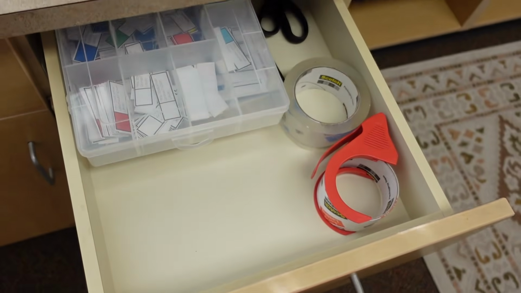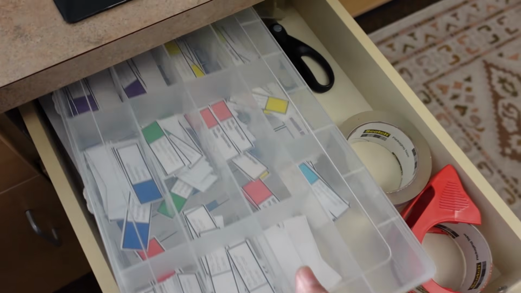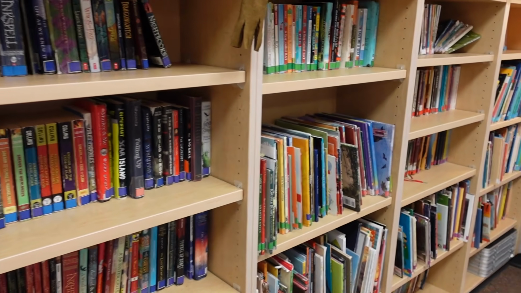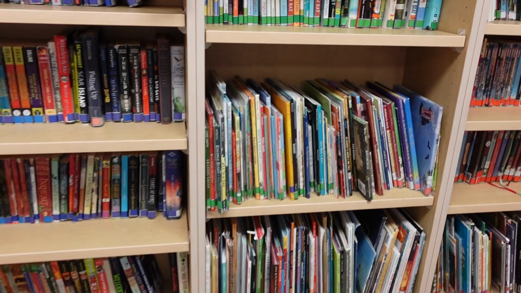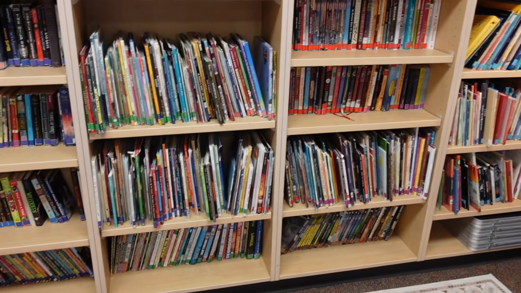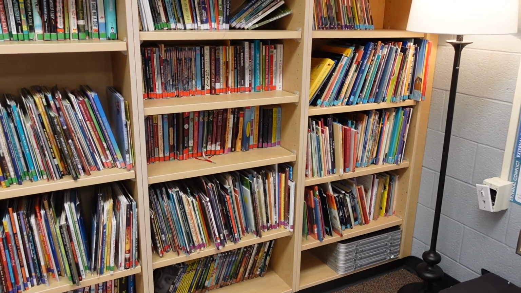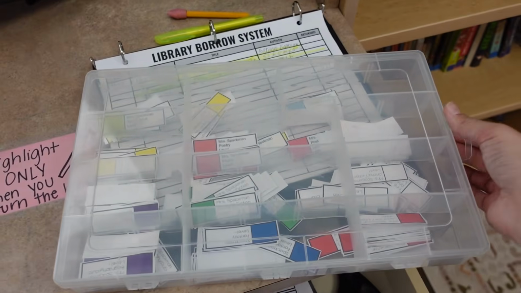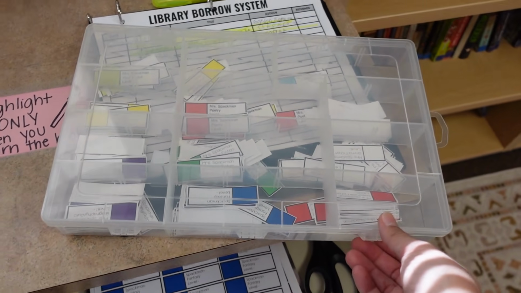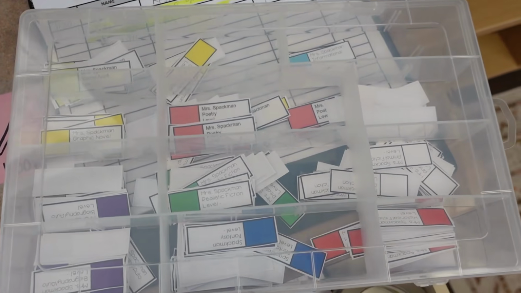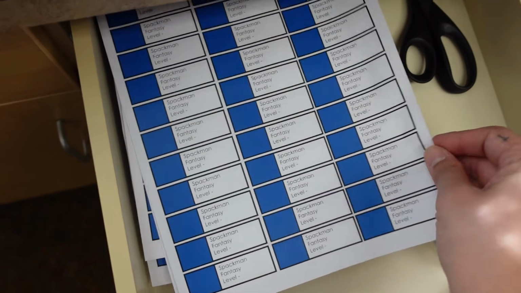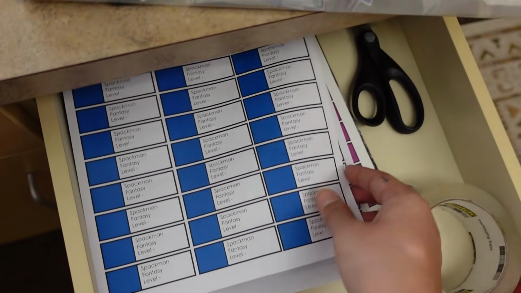Inside of here, I like to keep my extra labels. So you're gonna see that my library is labeled by genre. So I have little book spines that are color coded, and that color code is in relation to the genre of that book. So to do that, I don't like to spend money on labels because they are very, very expensive. So instead what I do is I print them out on paper like this, and then I will just spend some time cutting them out.